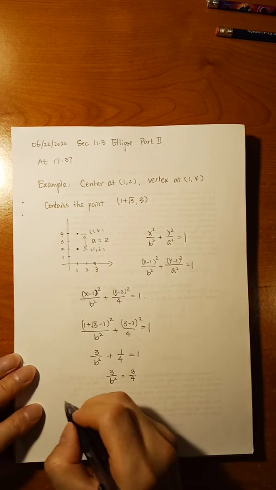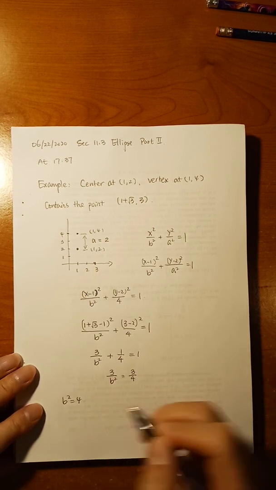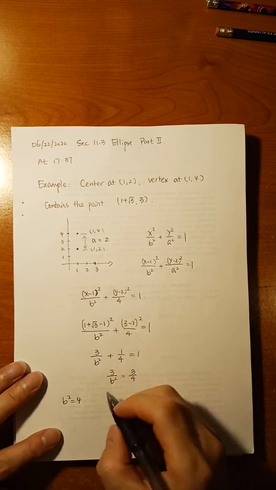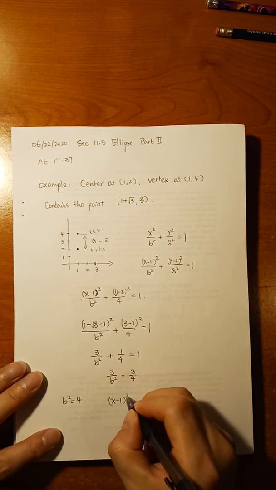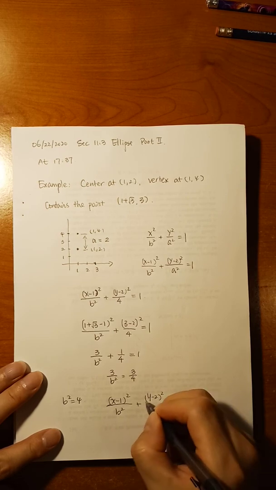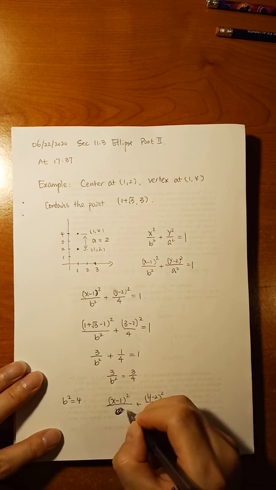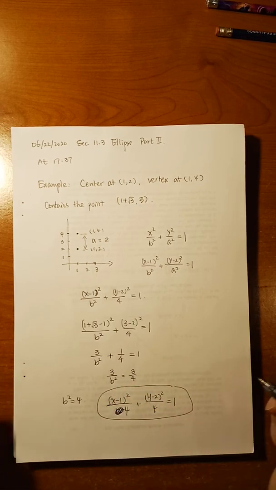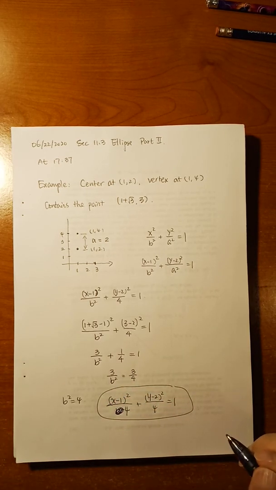So we get b squared is 4. We only need b squared. We don't care what b is. So go back, we get x minus 1 squared over 4 plus y minus 2 squared over 4 is equal to 1. So this is the equation of the ellipse.